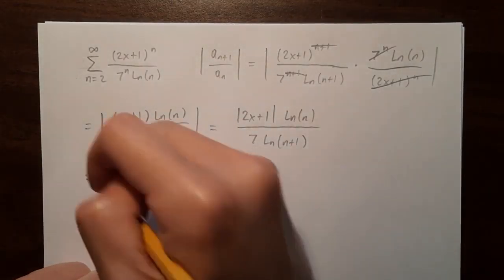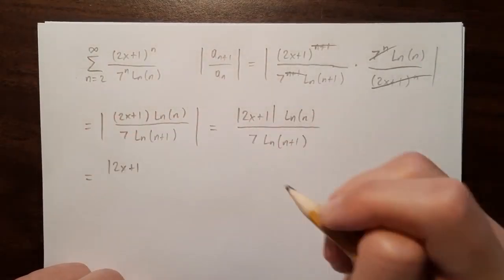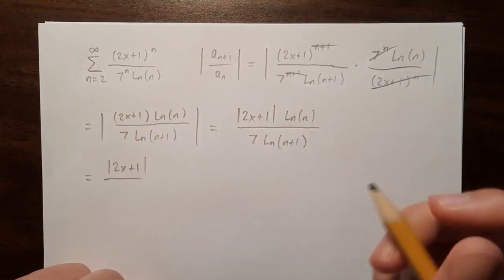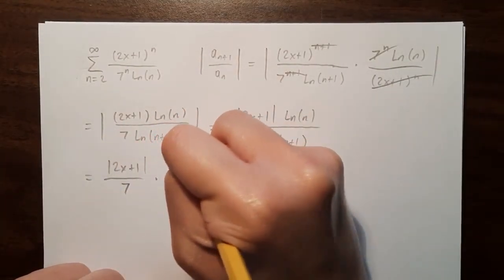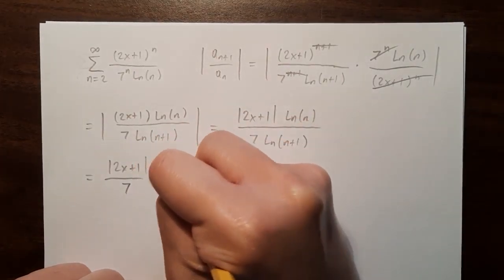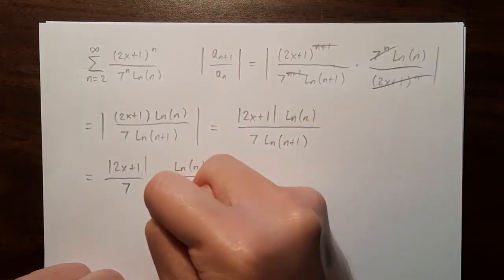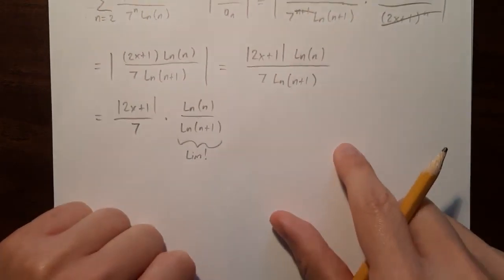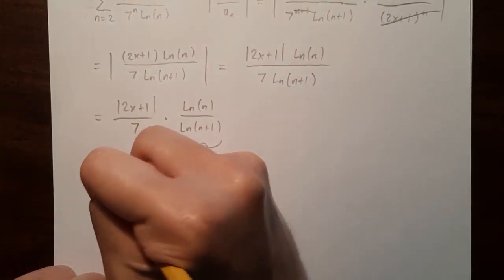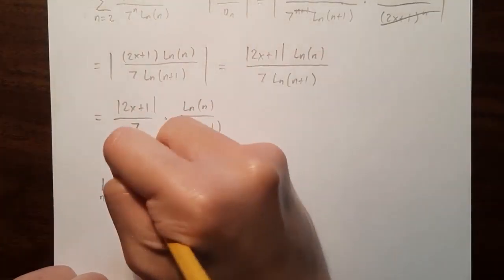So what I'm going to do is break this apart into two pieces. I'll put the absolute value and the 7 on one side, and I will put the ln stuff on another side. And now let's just focus on taking the limit of this thing. So take the limit, n goes to infinity of this.